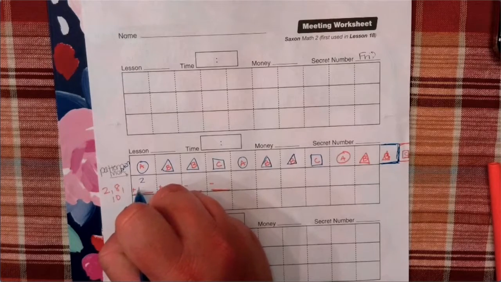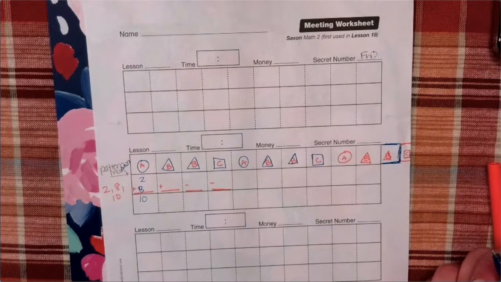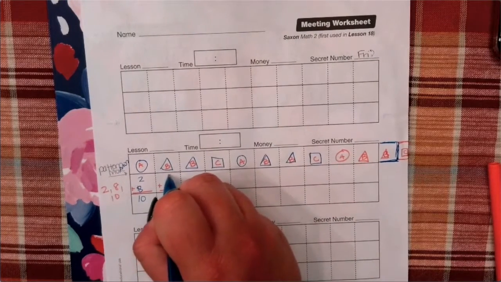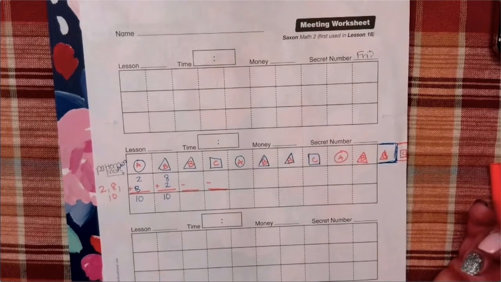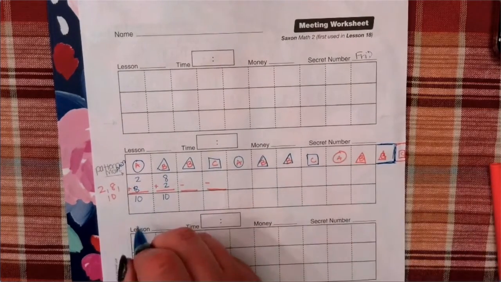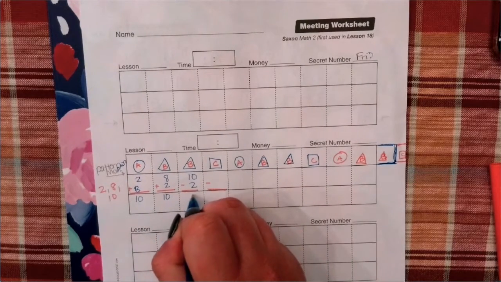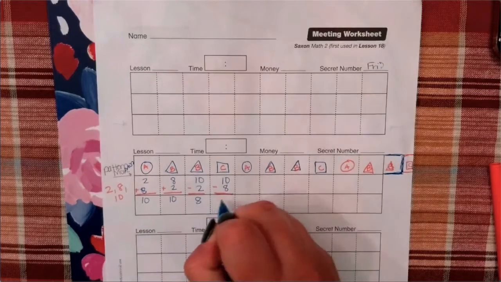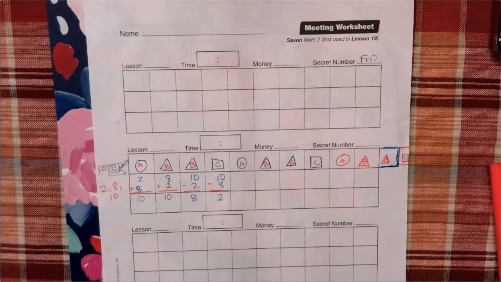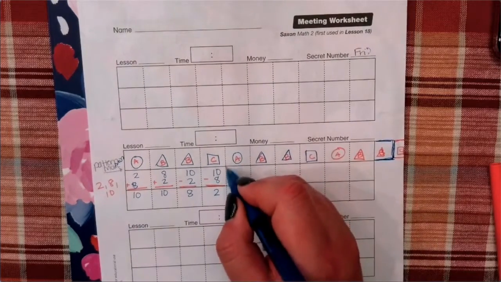2 plus 8 equals 10. And what's the other way I can say that? 8 plus 2 is 10. Now what about subtracting? I have to start with my largest number. 10 minus 2 equals 8. Very good. And 10 minus 8 equals 2. Nice work.